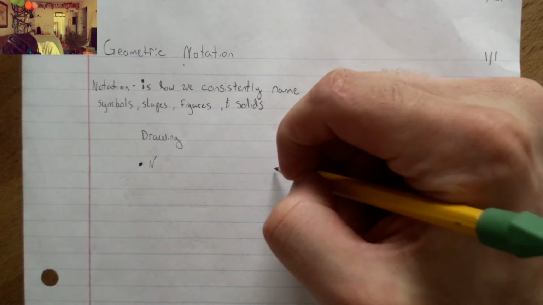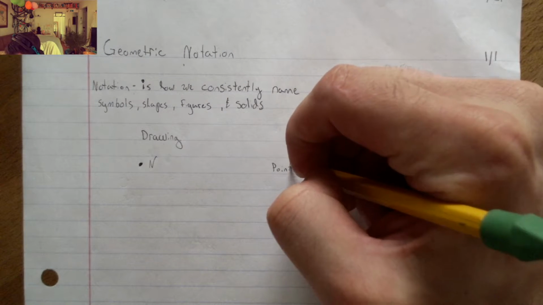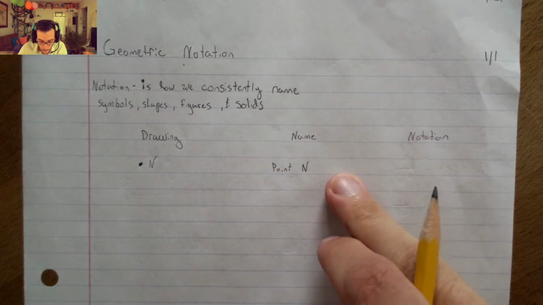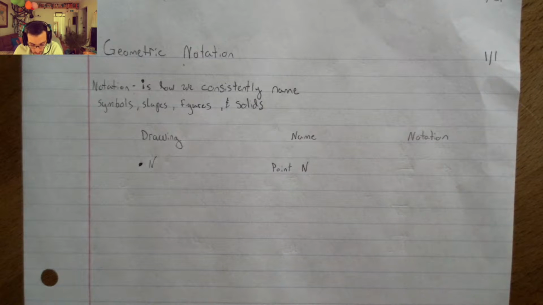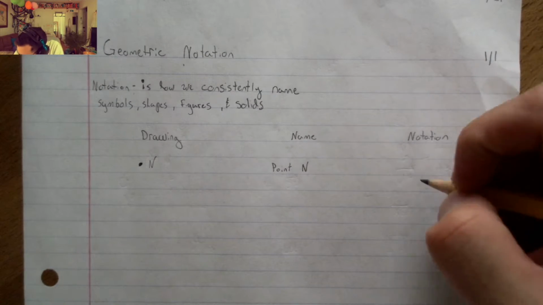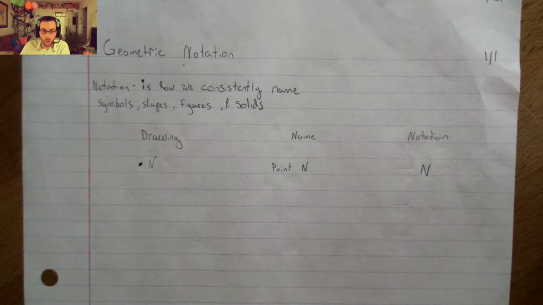So just in terms of our name, we're talking about point N. Point does not need to be capital. It's not a proper noun, so in the middle of a sentence it's a lowercase p, point N. But for our notation, we're going to have capital N.